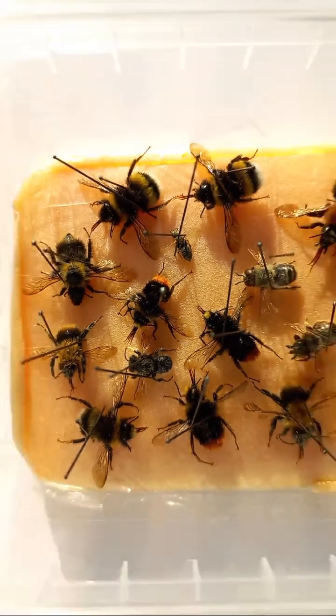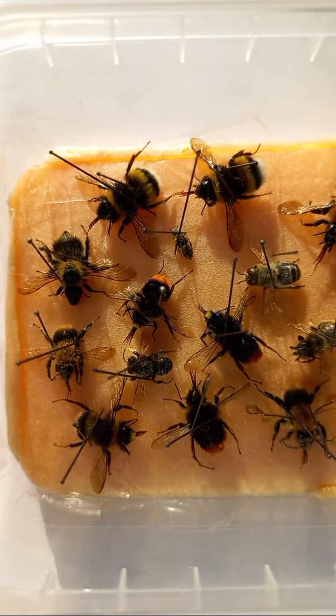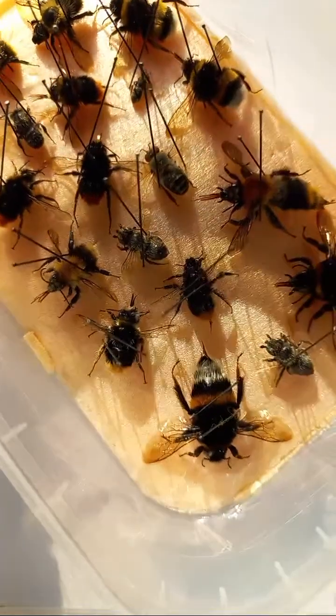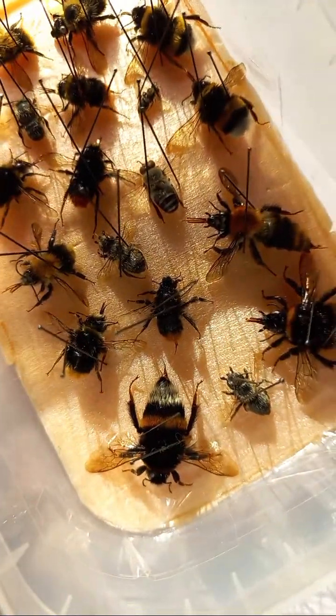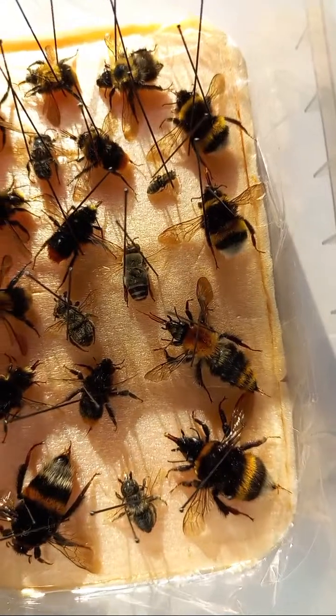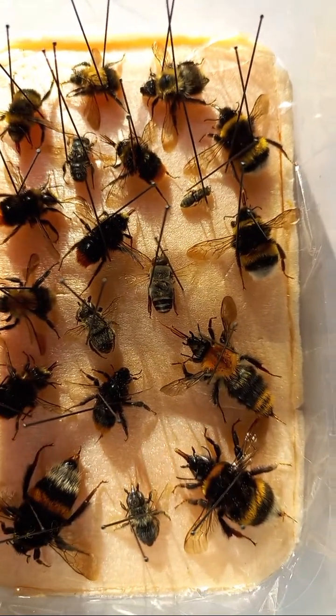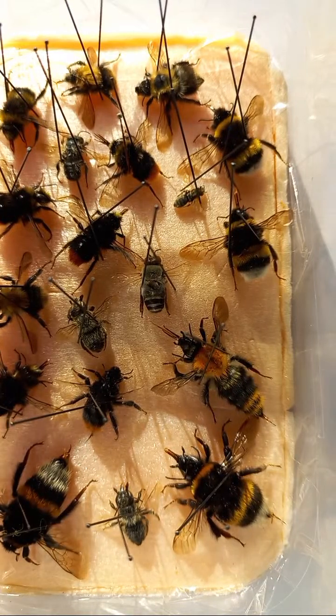So what kind of bees do we have here? In this collection jar we have mostly bees. Yes, only bees are here. Wasps are in a separate box. And who are these insects here?